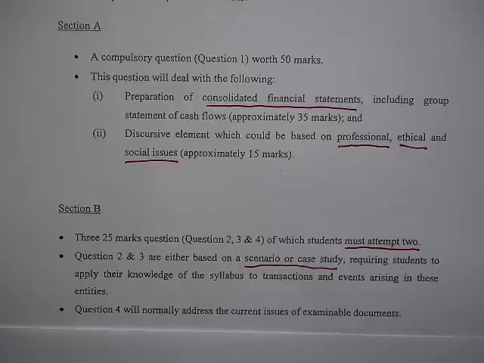The examiner is testing in question number 2 and 3 candidates' ability to identify the issues and state the appropriate accounting treatment in accordance with the relevant accounting standard.